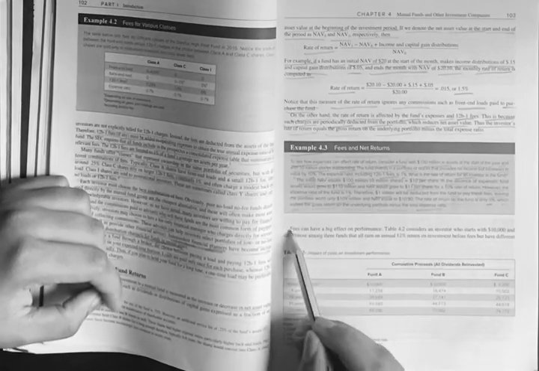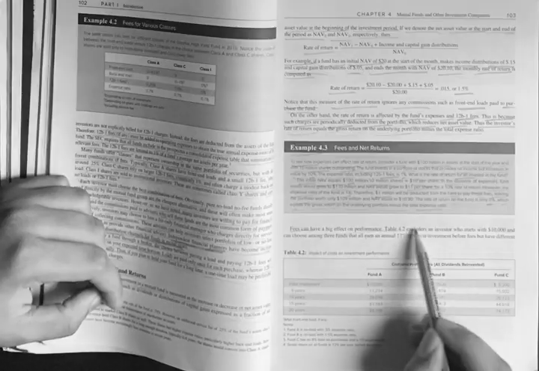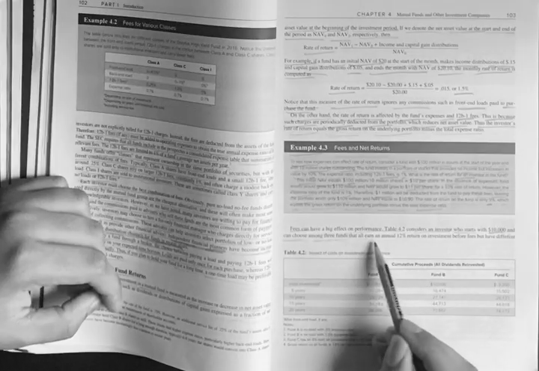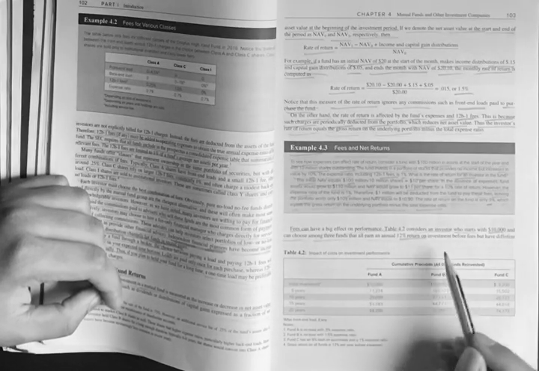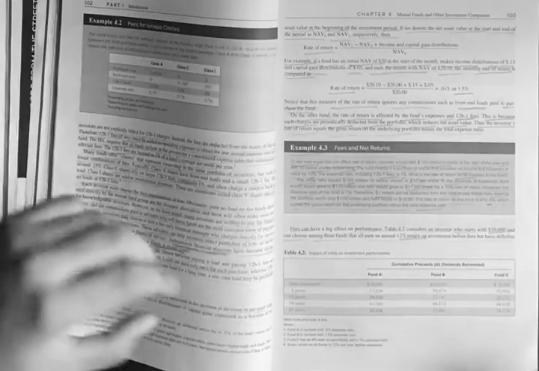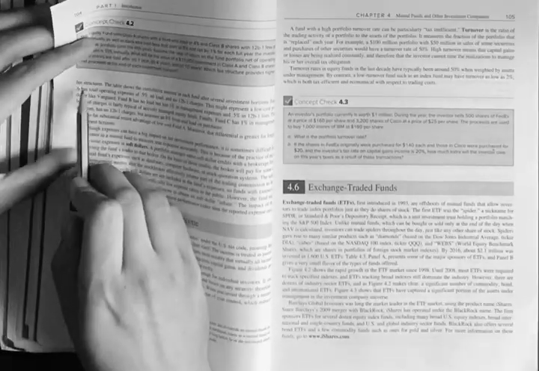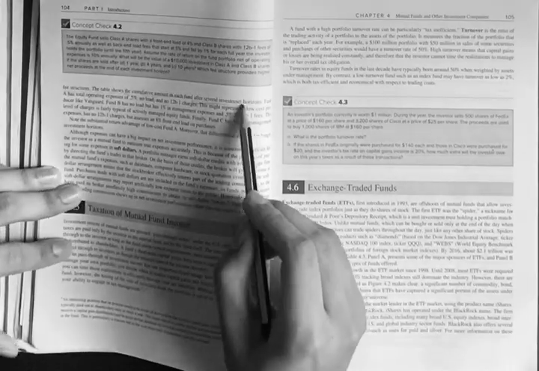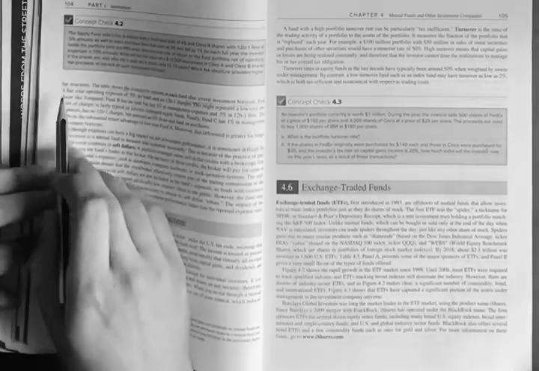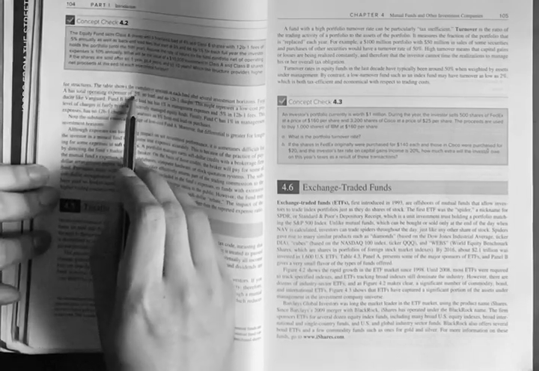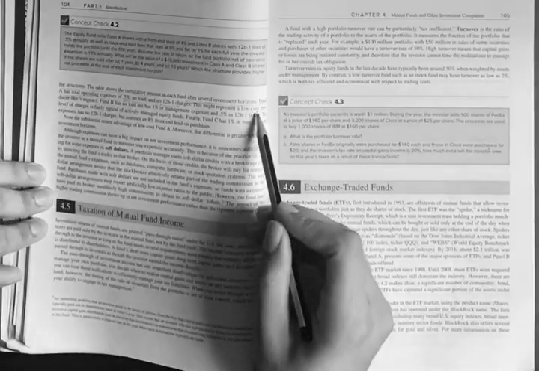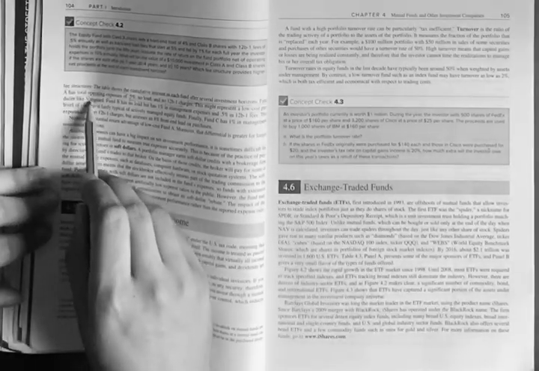Okay. Fees can have a big effect on the performance. Table 4.2 considers an investor who starts with $10,000 and can choose among 3 funds that all earn an annual 12% return on investment before fees, but have different fee structures. The table shows the cumulative amount in each fund after several investment horizons. Fund A has a total operating expense of 0.5%, no load, no 12b-1 charges. This might represent a low cost producer like Vanguard.